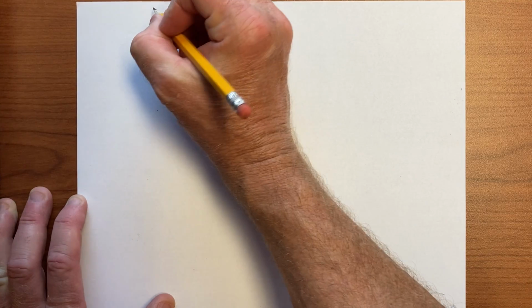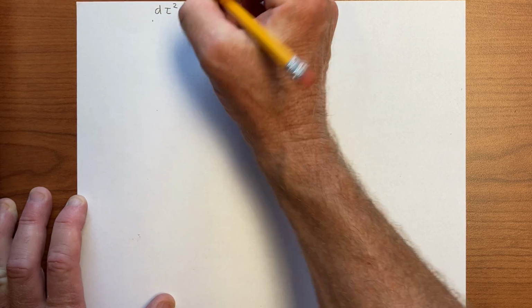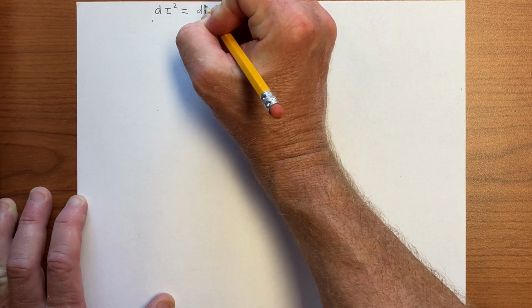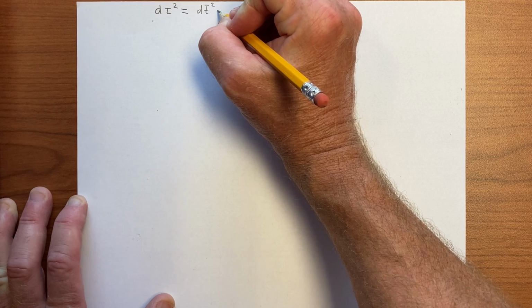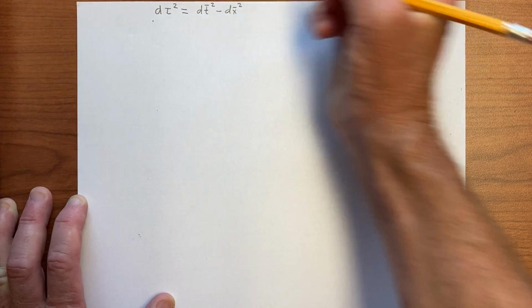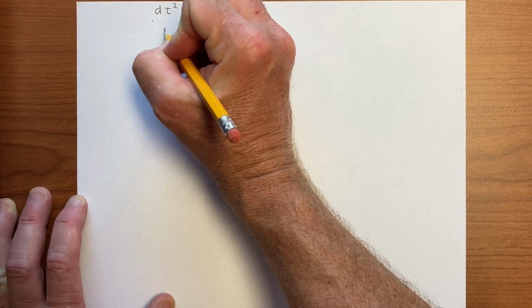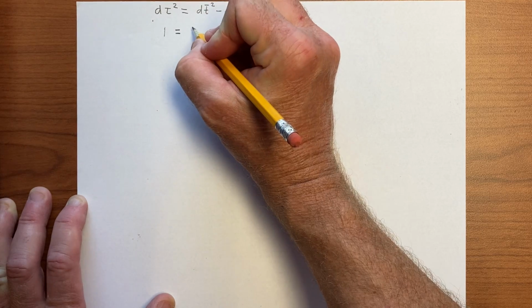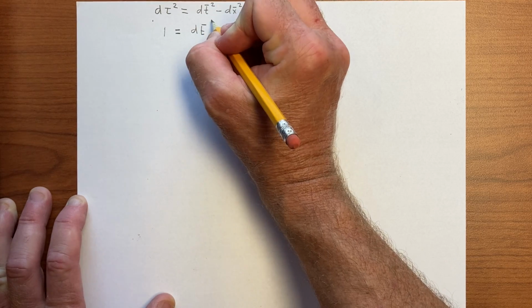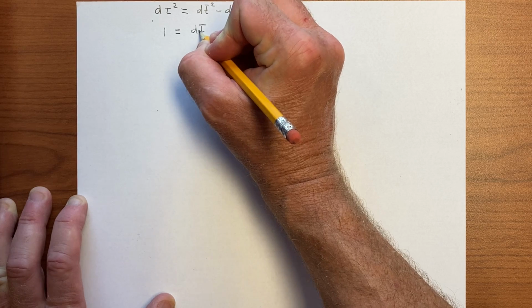So we noticed that we have this invariant quantity d tau squared, and when we divide by d tau squared, of course, we get 1.